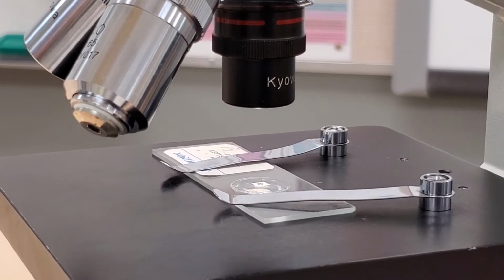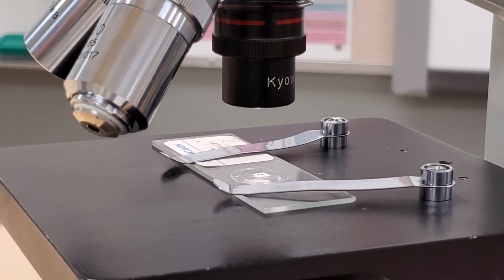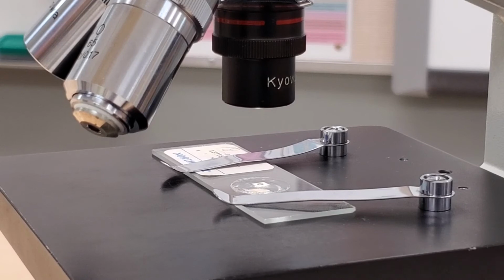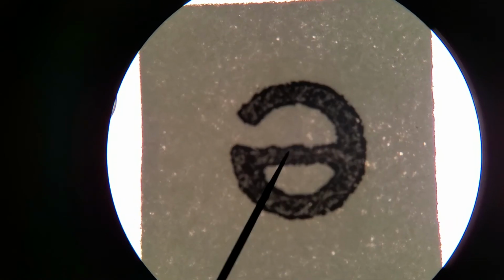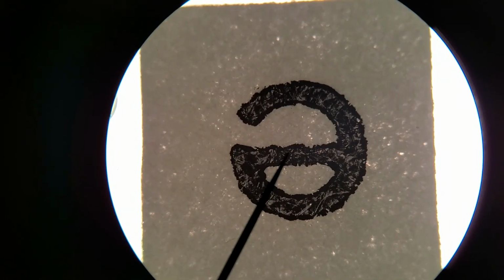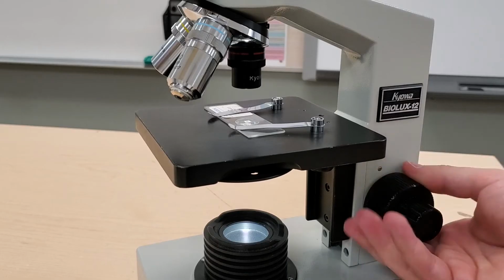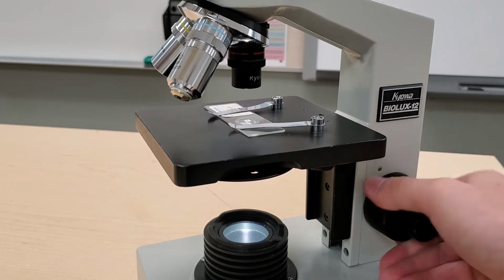It's important for you to remember that the only function of the focus knobs, the coarse focus and the fine focus, is to raise or lower the stage. If you raise the stage too high, you'll bring the slide into contact with the lens of the objective lens. This will make your teacher very sad because it's probably going to scratch one of those two things.